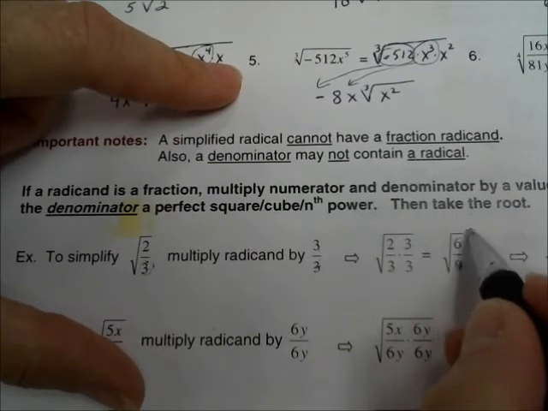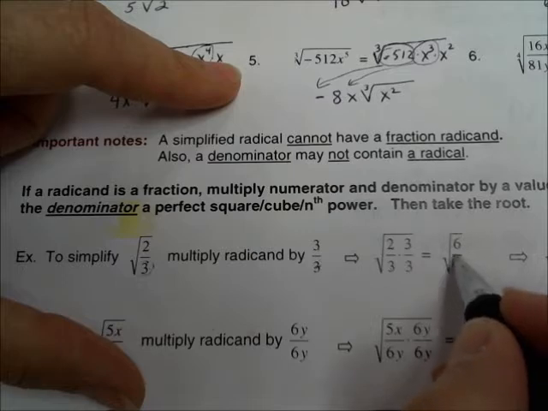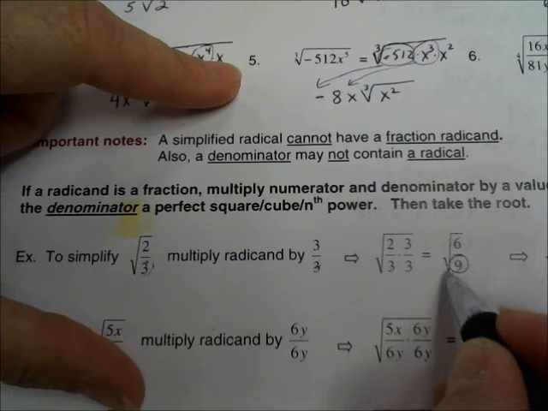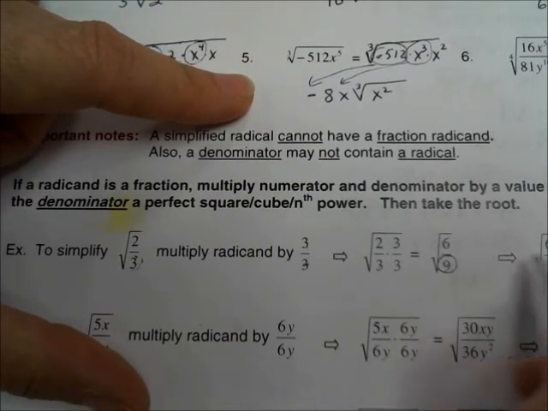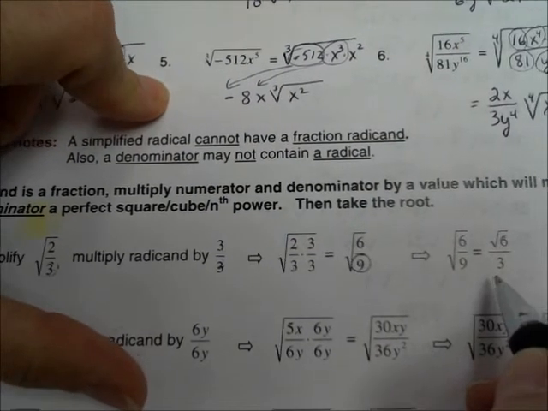So if you take the square root of 6/9, well, look at that. We have 9 as a perfect square. We're going to take the square root of 9 and get 3. And the square root of 6 over 9 is just the square root of 6 over the square root of 9. And the square root of 9 is 3.